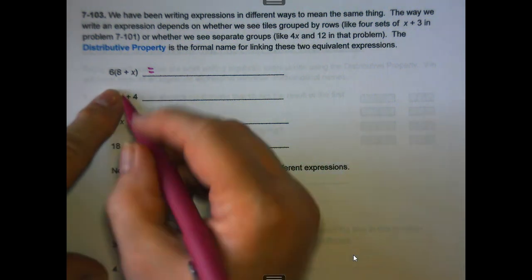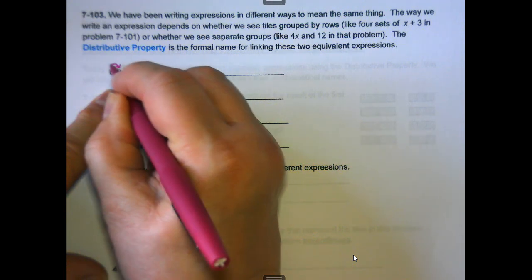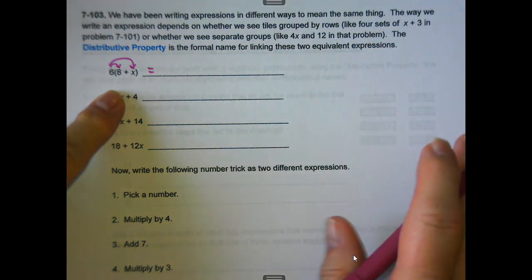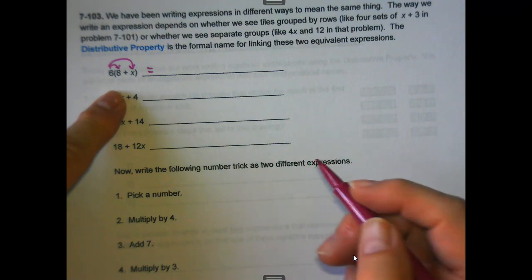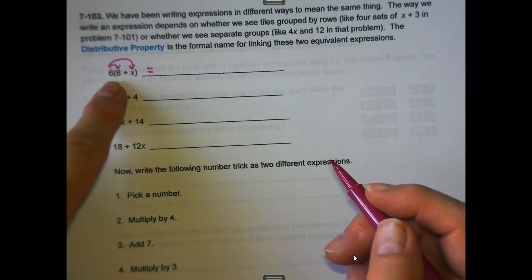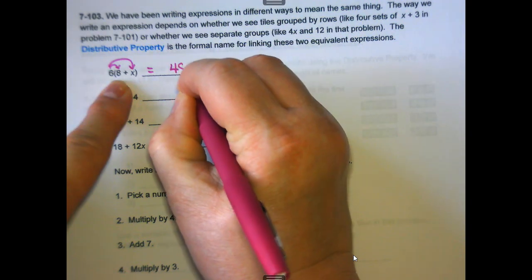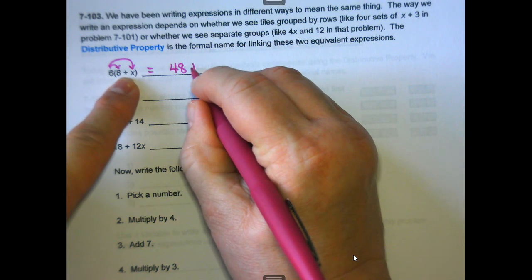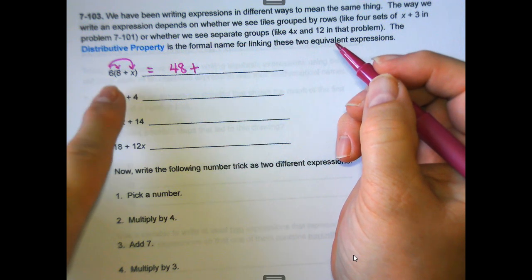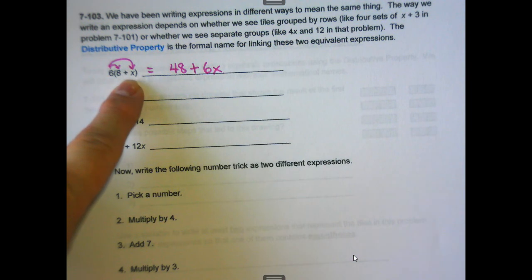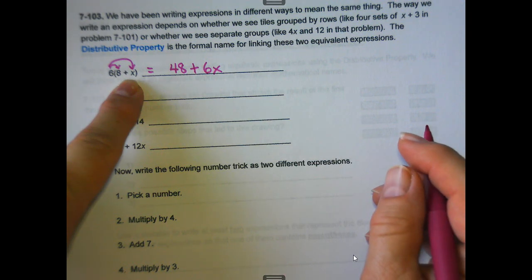And whenever there's a parentheses, I'm going to multiply the number that's outside the parentheses into the parentheses. And I'm going to get my new expression. So 6 times 8, if I know my facts, I know that that's 48. My addition sign stays the same. 6 times x is simply 6x. I can't write anything else until I know what x is equal to.